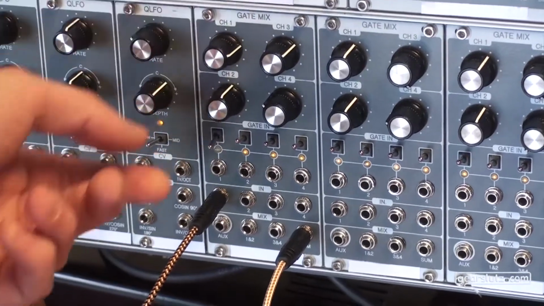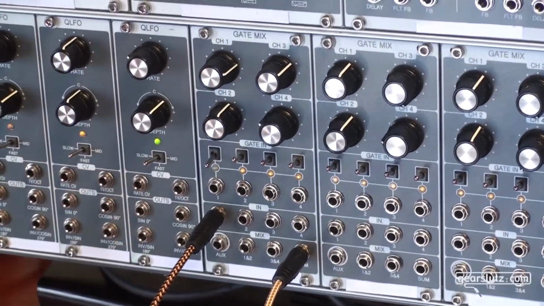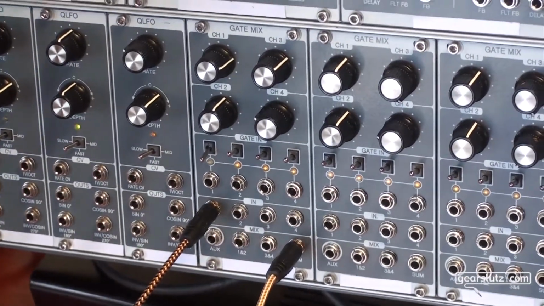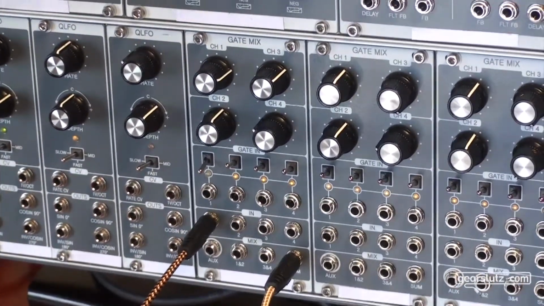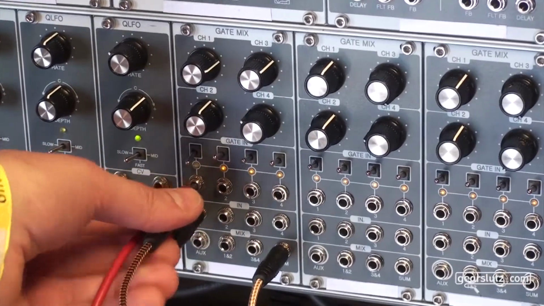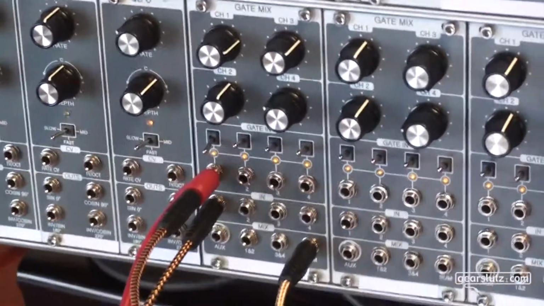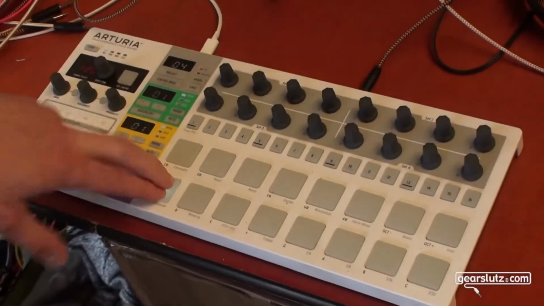So what's so special about it? The switch can also be operated by a gate signal. So now we got a BeatStep here, and now we feed the gate output to that input, and now when I press the button on the BeatStep, the sound will be heard.